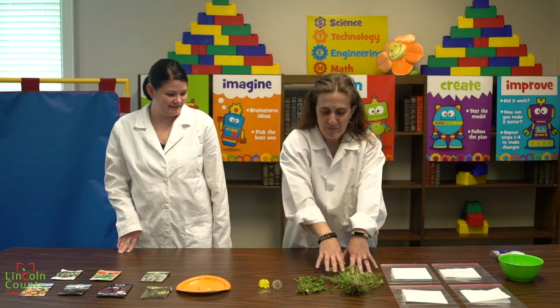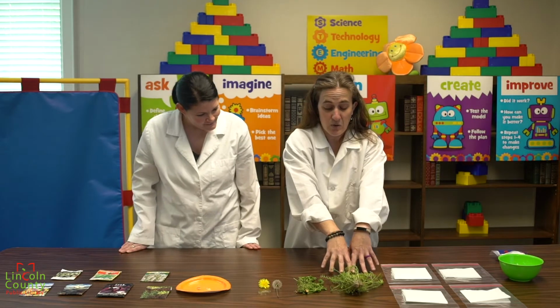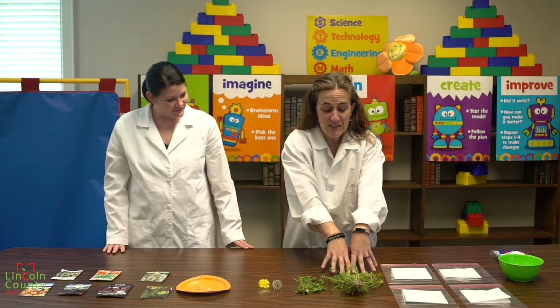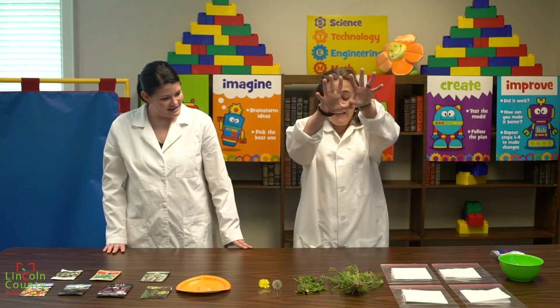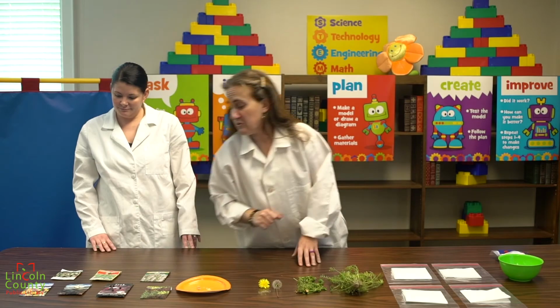I'm not sure what this weed is here. I pulled it out of my yard this morning, but it too is going to be dispersed in an interesting way. When it gets brushed up against, it's going to fling its seed pods. And something similar is going to happen with columbine.